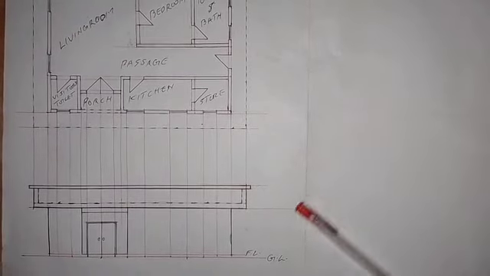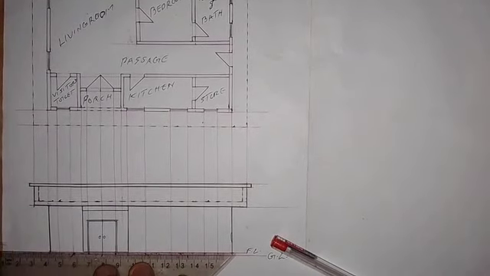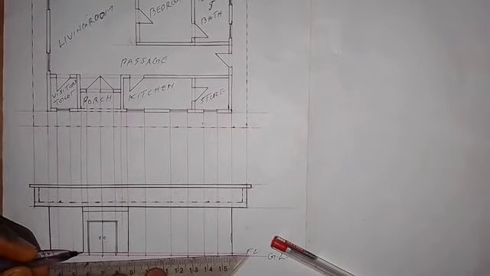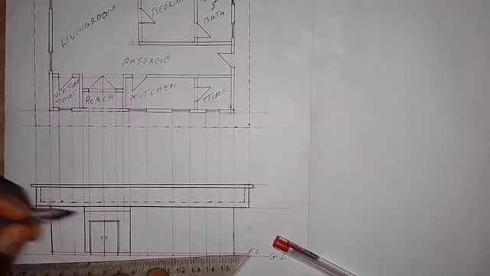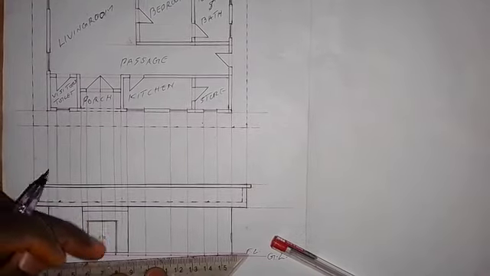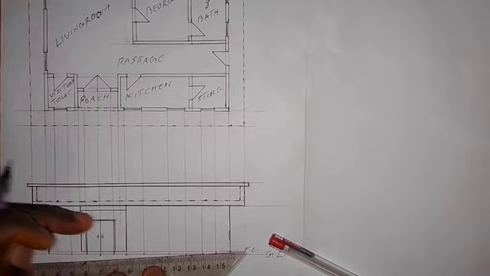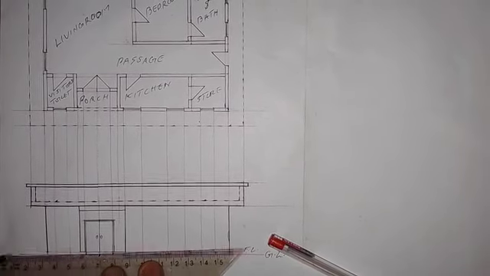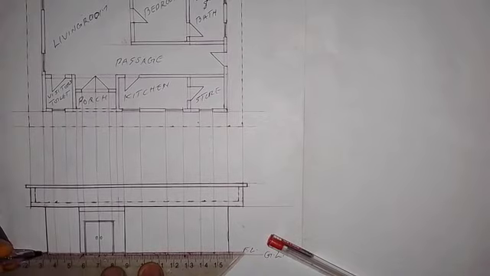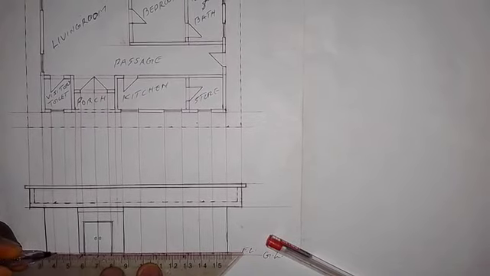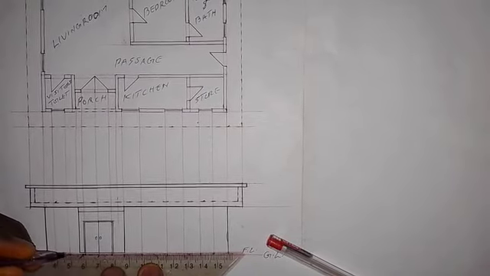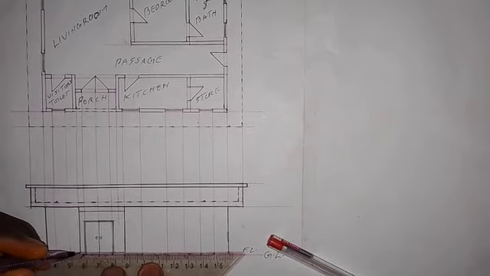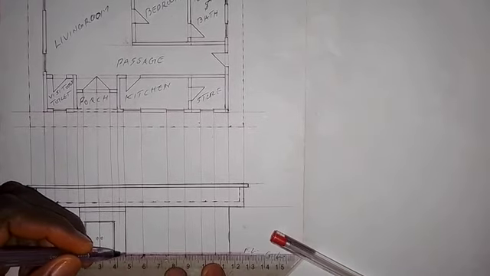Then for this ground level, because this is a porch or a veranda, we make this line from here to here thick, while the rest, that is the floor level inside the building, which will not be seen outside, we make it a short dashes line. So we come here and do the same thing.